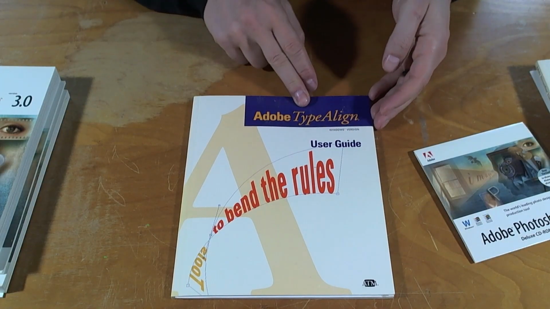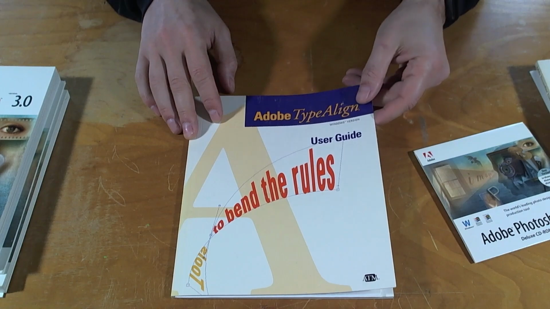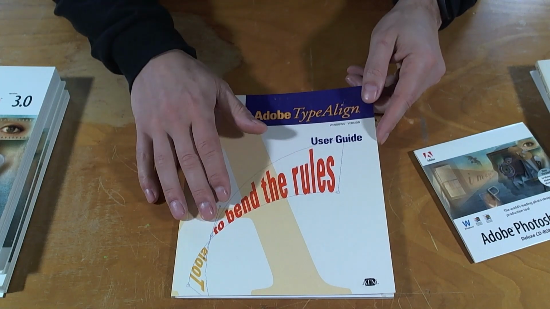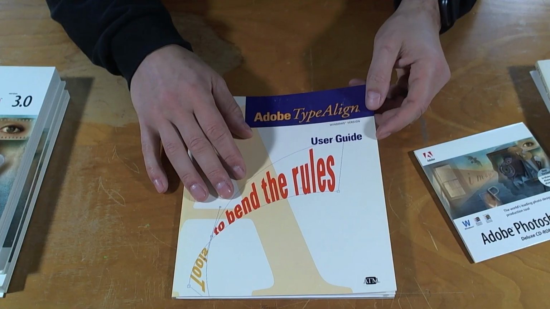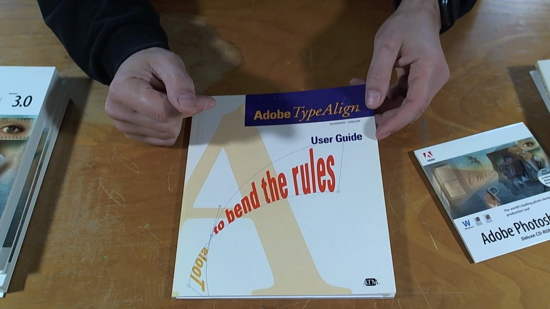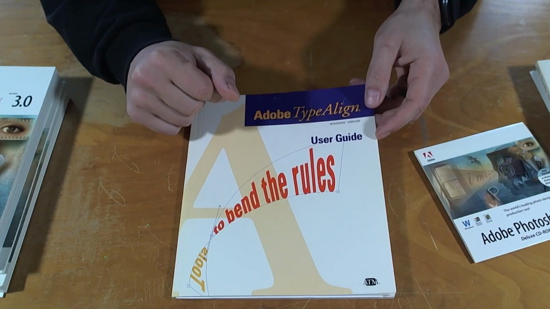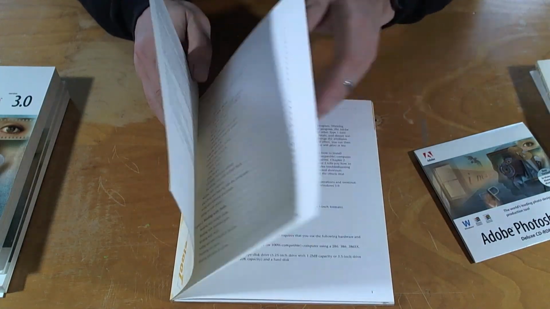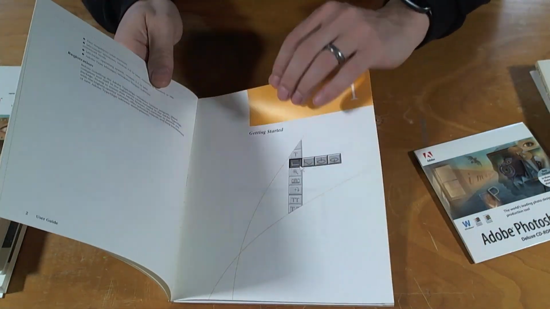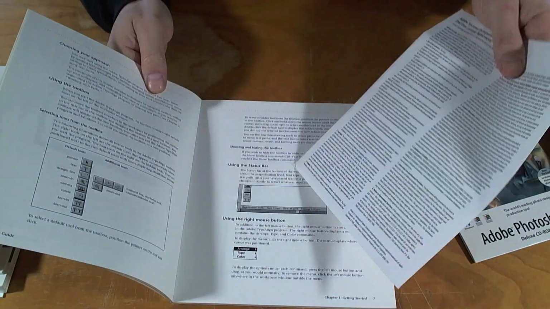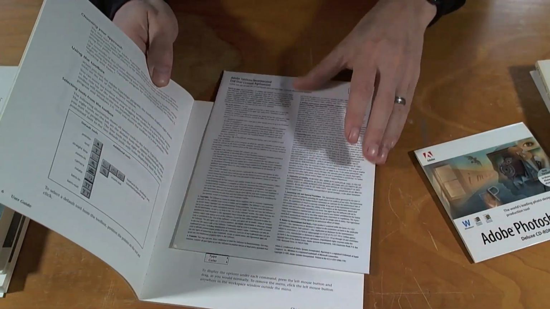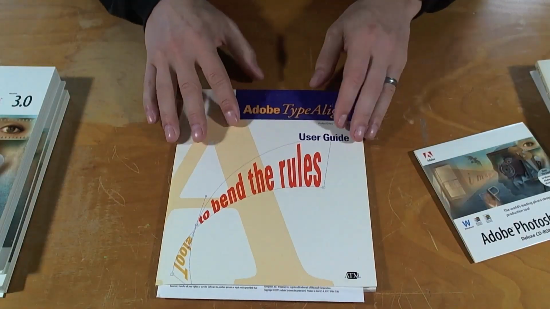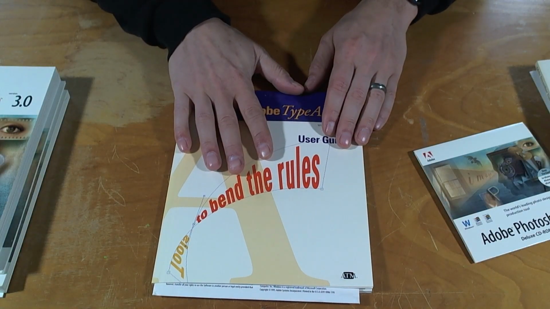And then Adobe Typeline. So it looks like this is probably for placing text on paths. Again, this was something that today we would do very easily in almost any graphics application, but back in the day, it was not easy to do. So it was obviously broken out into its own application, it looks like. And a floppy as well. Yeah, single floppy for installing that. So that is everything in the box. Let's go ahead and get the machine set up and take a look at Photoshop 3.0.